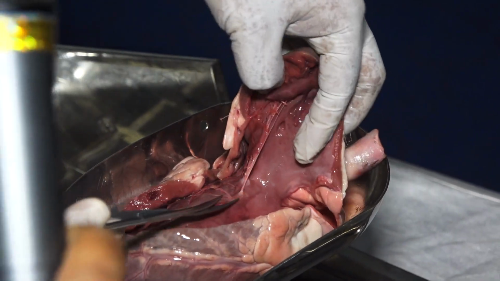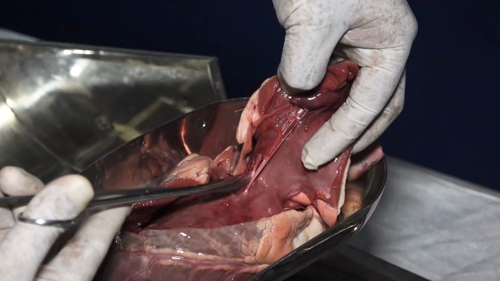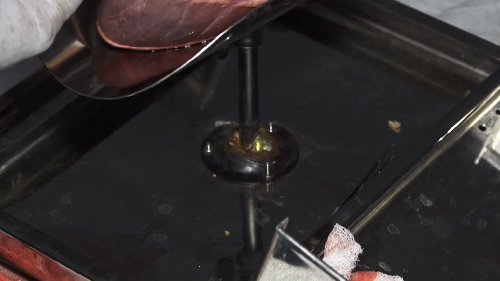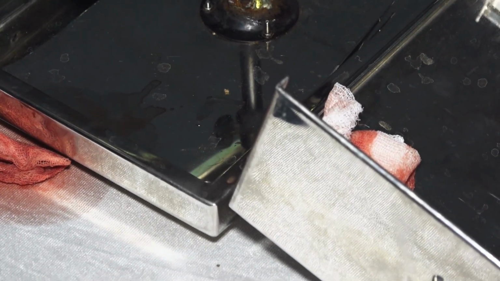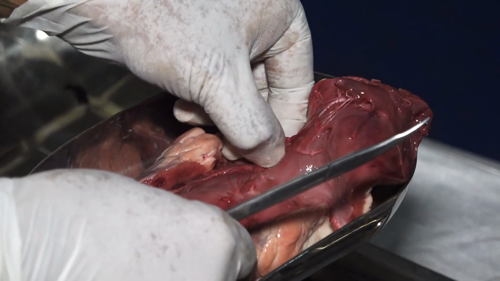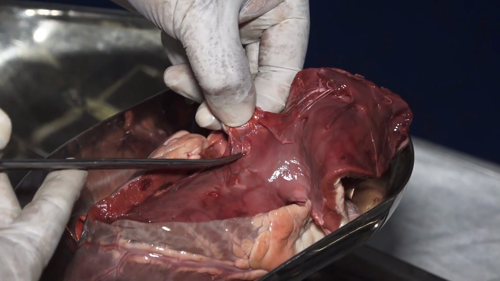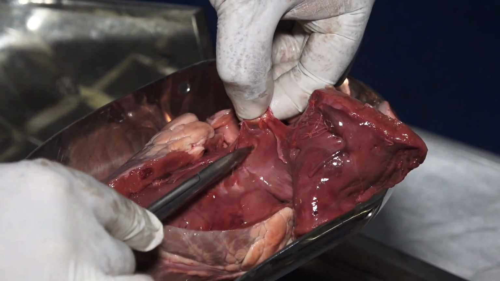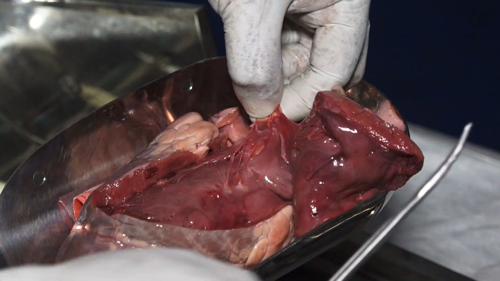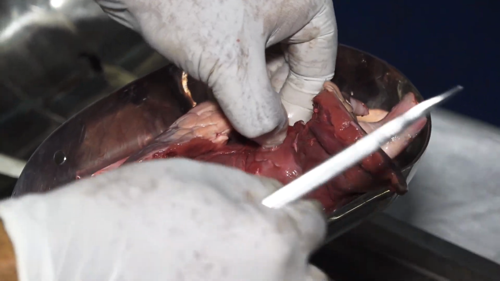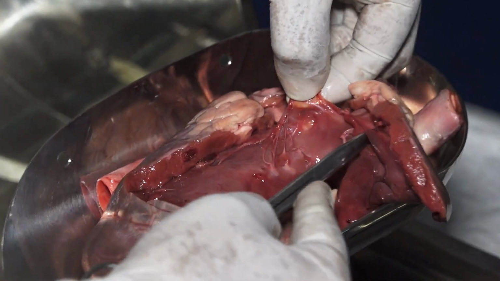So this is the attachment of the tricuspid leaflets. I'll detach it from the tricuspid leaflet. Under the tricuspid leaflet, you may be able to see an area. I'm not sure if you're able to appreciate that. Are you able to appreciate this white structure here? You can see that white structure there.